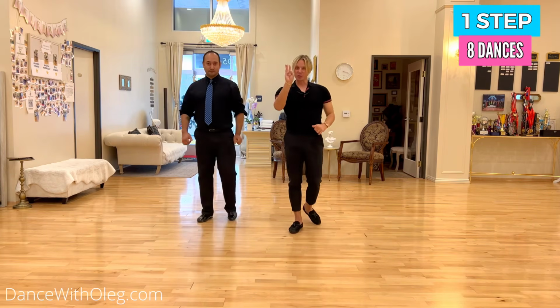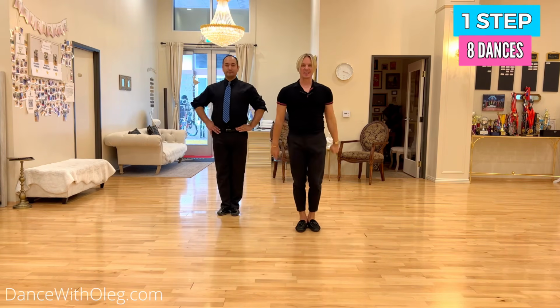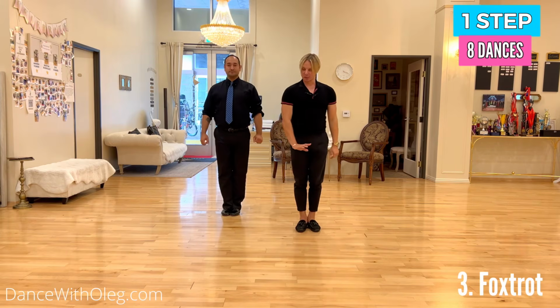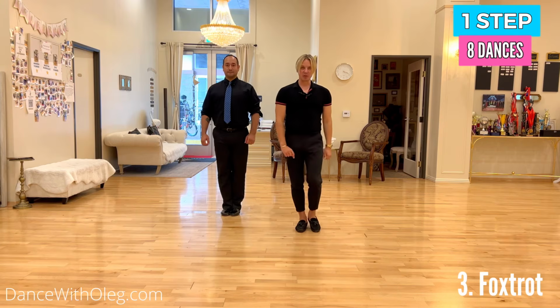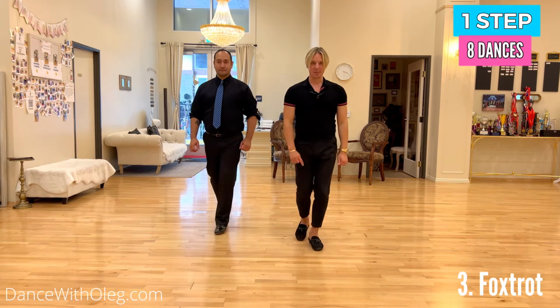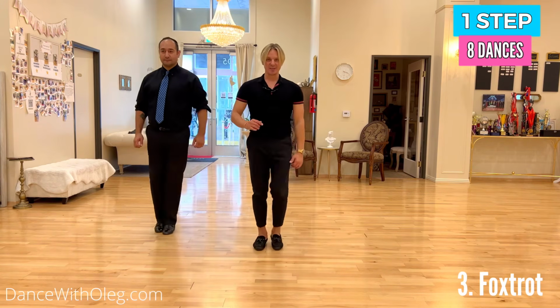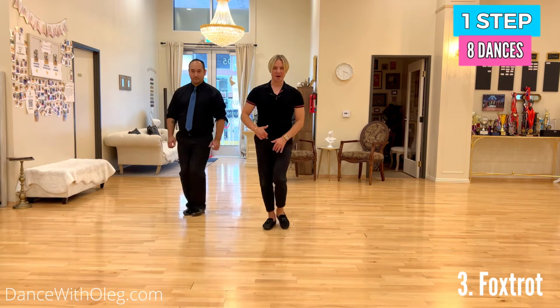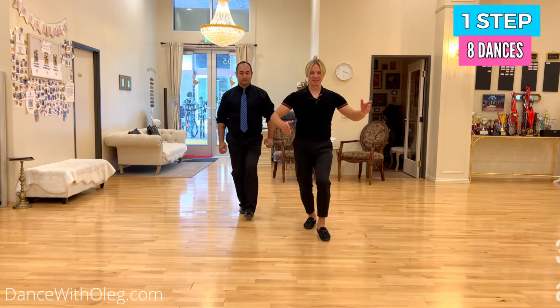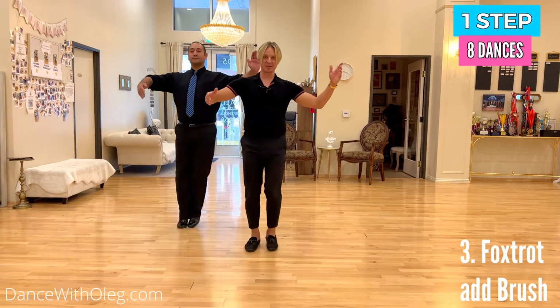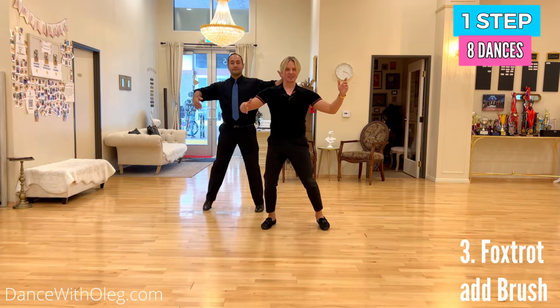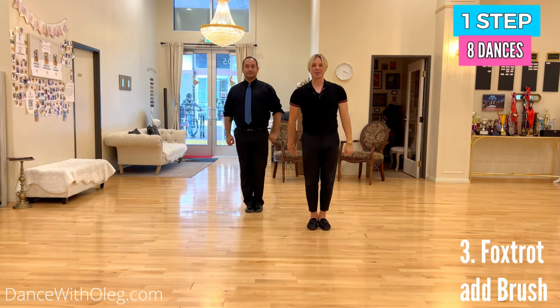Okay, so let's move to dance number 3, which is a Foxtrot. We're gonna use exactly the same step, our back step, and add a little bit of brush in between. So we're gonna go step, brush, side, together. Step, brush, side, together. So we already have 3 dances.